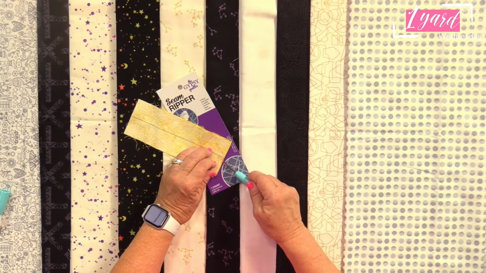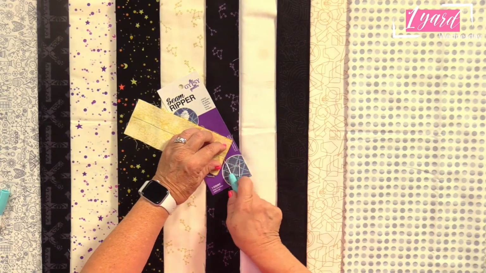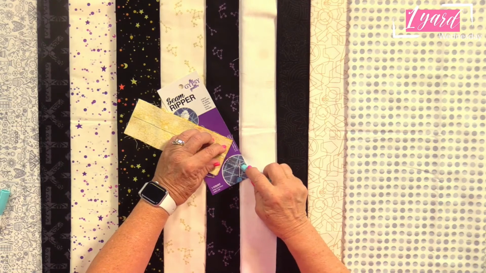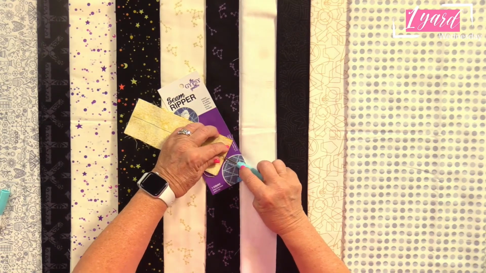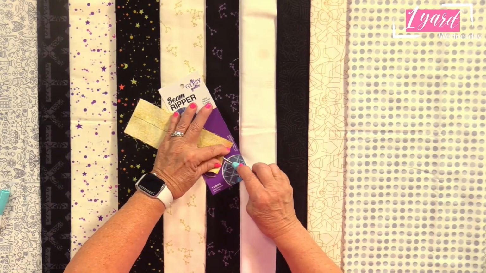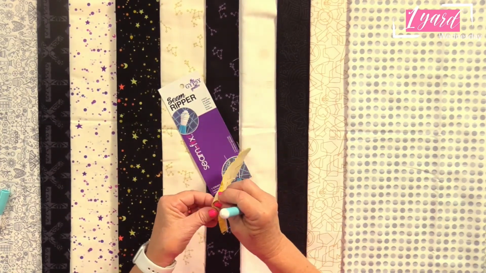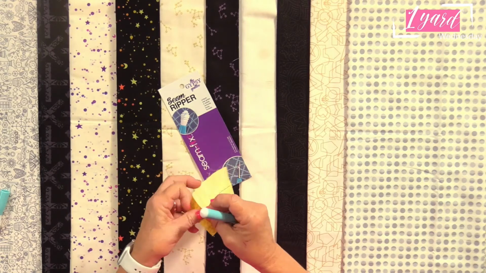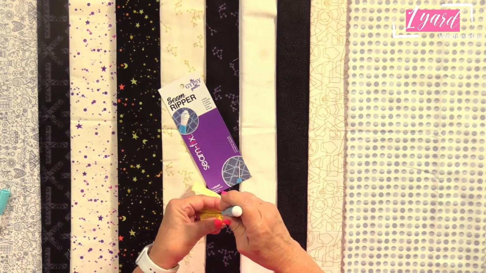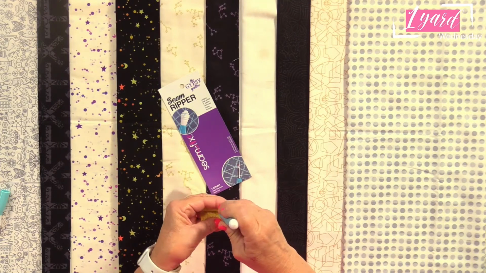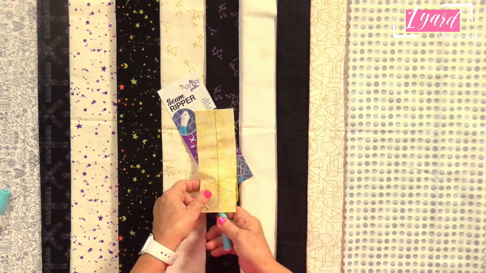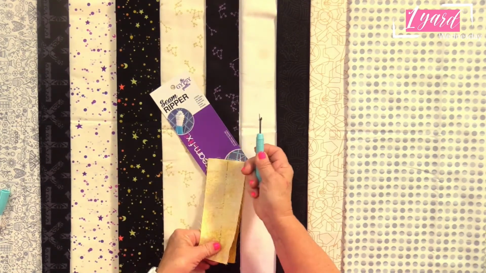I'll place this in between and cut a couple of stitches here, and it's really sharp, and it's going to go through this just right. So once I get this seam open, okay, because I'm trying to hurry, it's going to go slow.